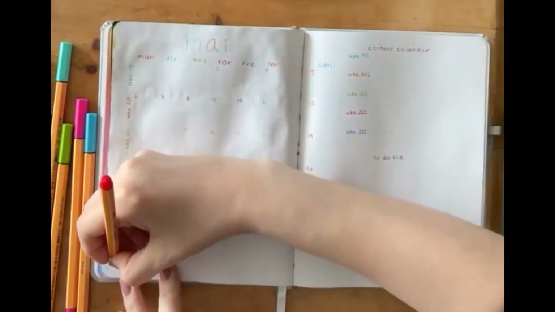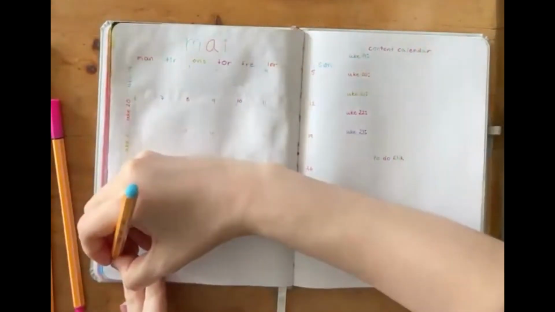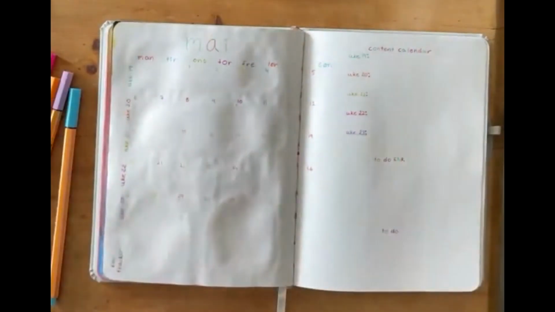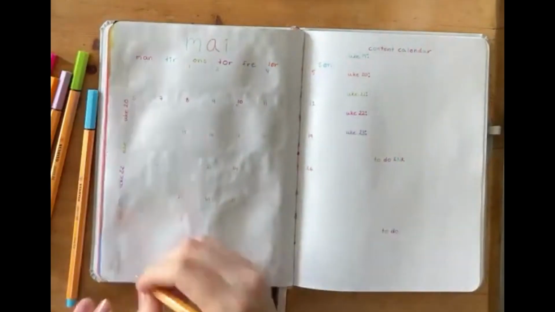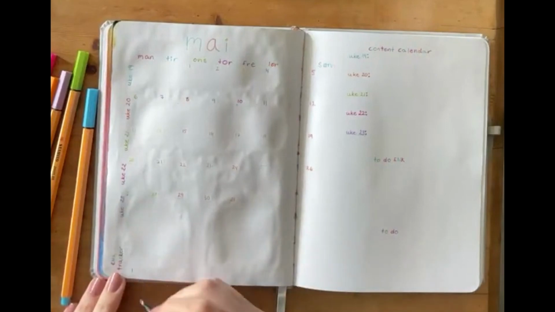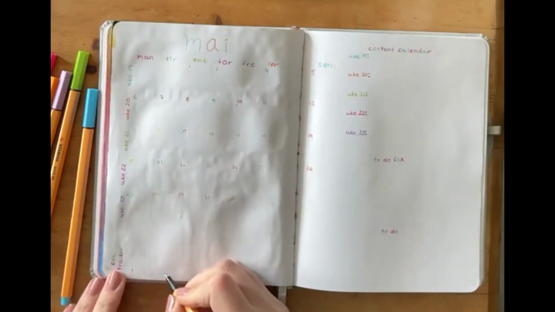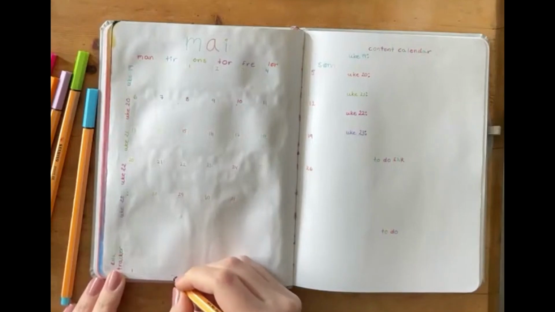The last thing I did was setting up my habit tracker for my small business. And as you can see, I tried to keep the colors in a certain order so that it would look colorful, but at the same time it would have a system so I didn't have two colors that looked too alike next to each other. And I also used this while writing out the numbers of the day for the habit tracker.